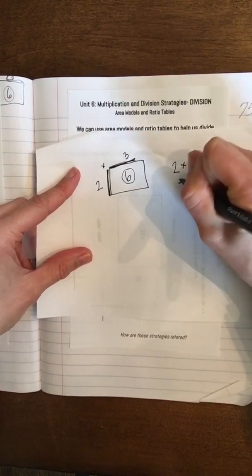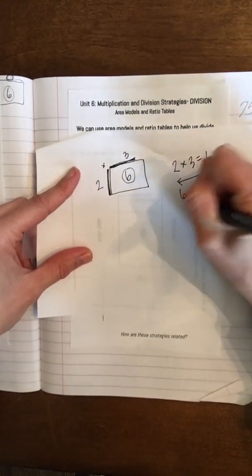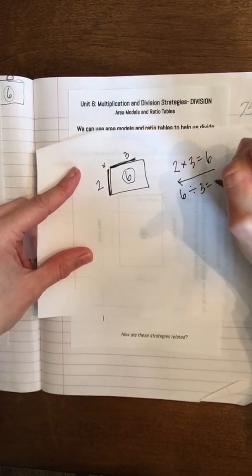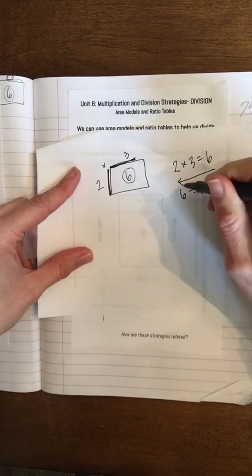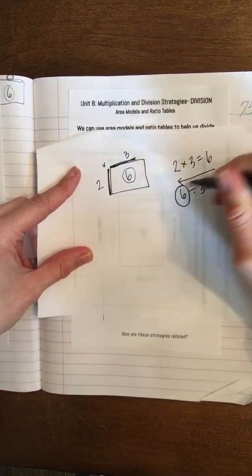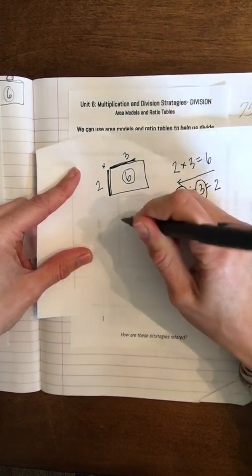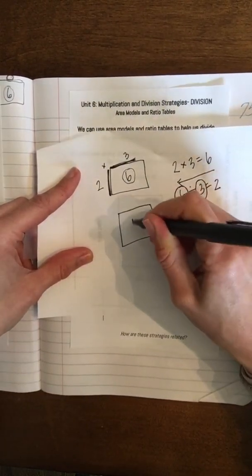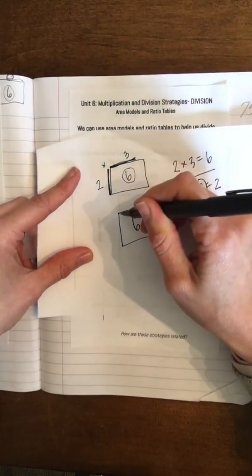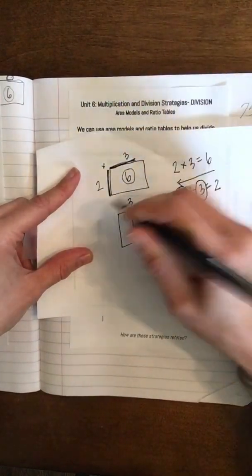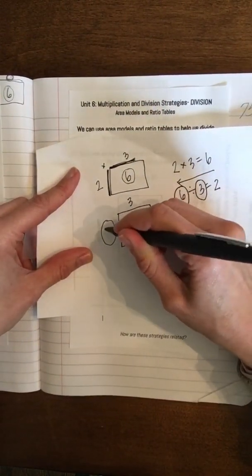Division is backwards. So it's 6 divided by 3 equals 2. In this, you know the inside and one of the dimensions. You know 6 and one of the dimensions, 3, but you are missing another dimension.